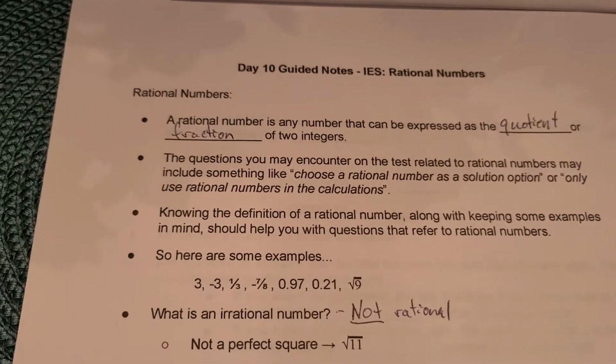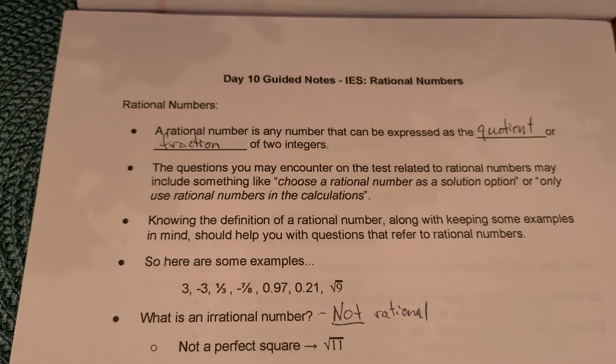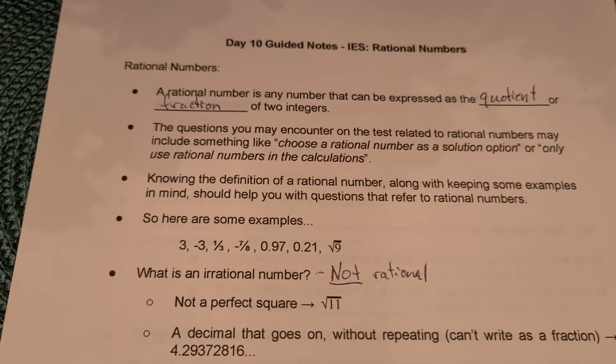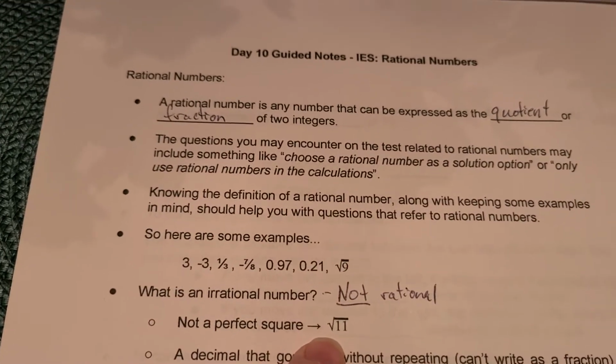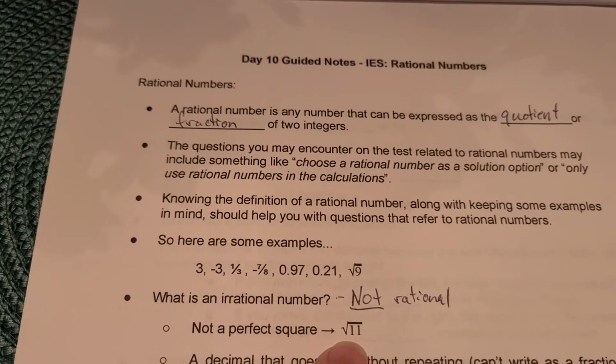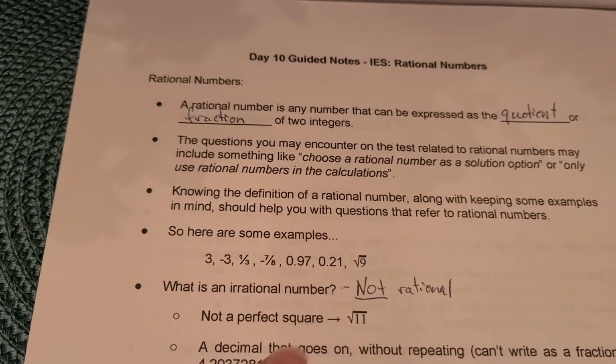All right. So when you're saying something is an irrational number, you're basically saying it's not rational. That is anything that's not a perfect square, which means something that you can't take a value and multiply by itself to get. 11 only has two factors, 1 and 11. So it is not a rational number. You can't get rid of the square root symbol there.